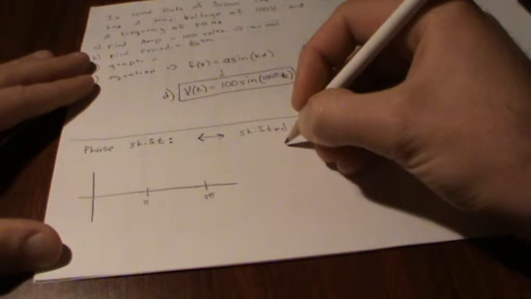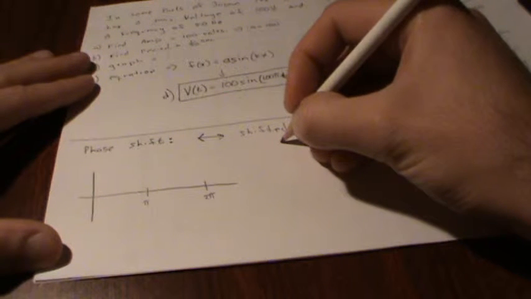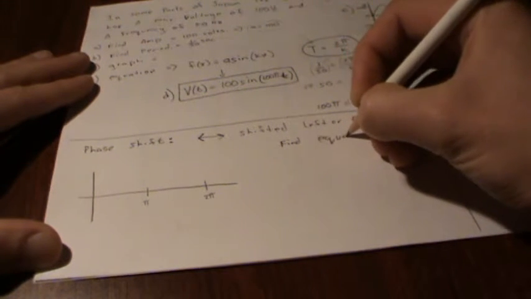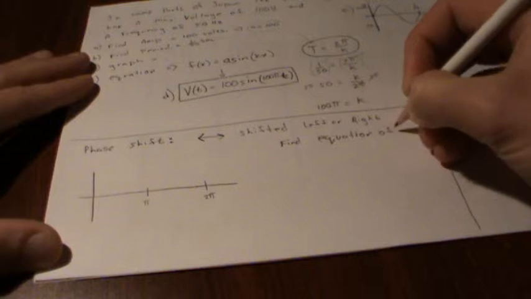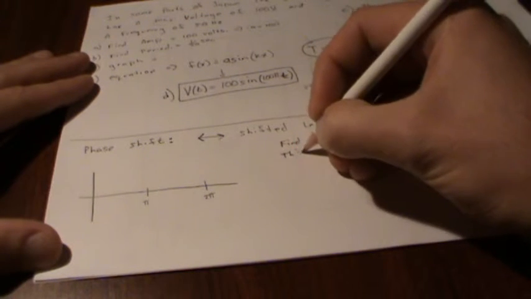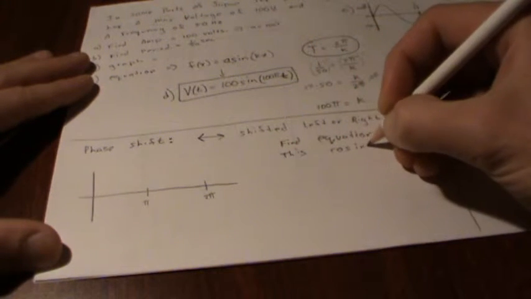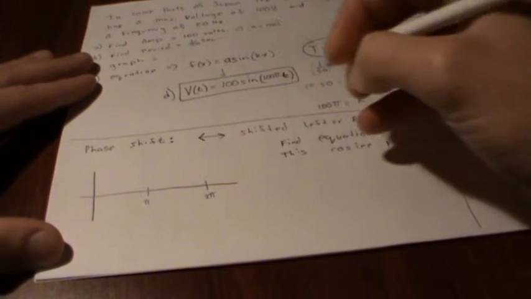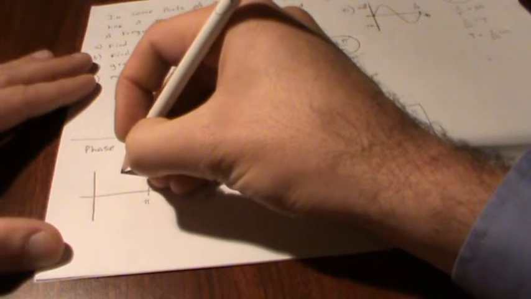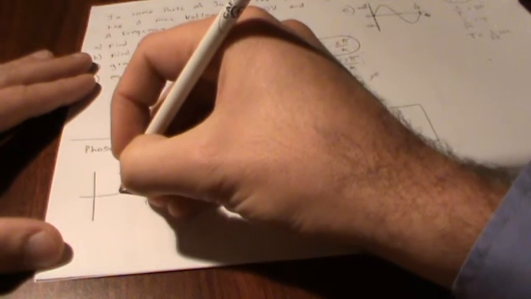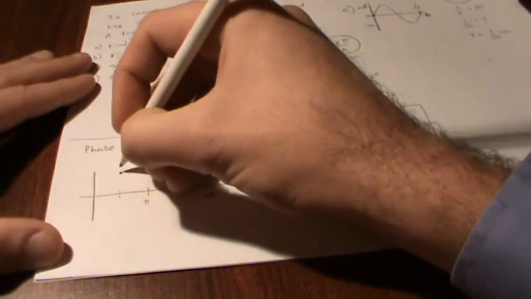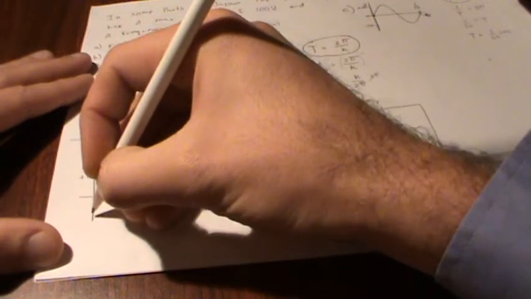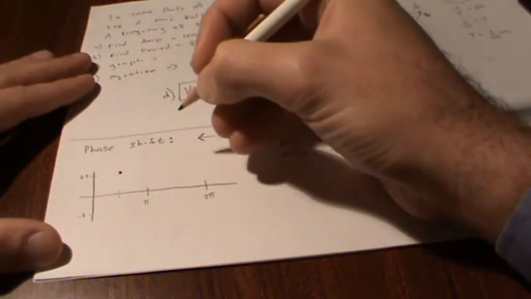So I'm going to say that what we have: find the equation of this cosine function. All right. And so we'll only deal with the phase shift. We'll say that this is +1 and this is -1.